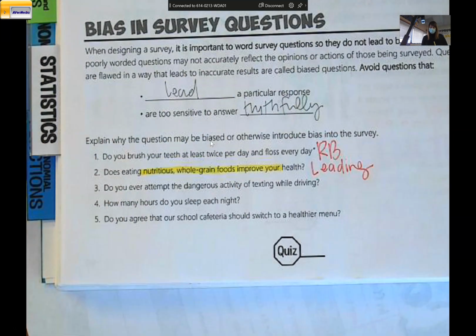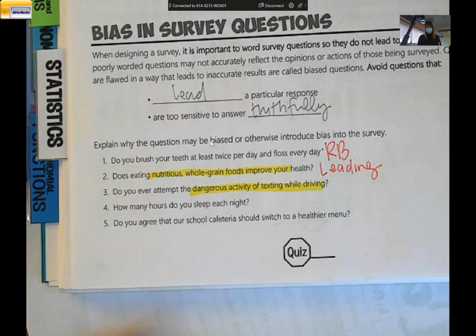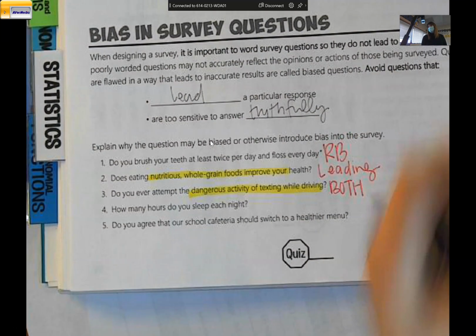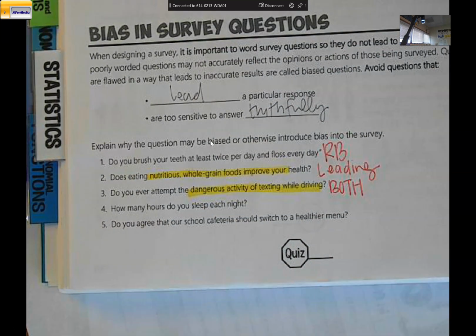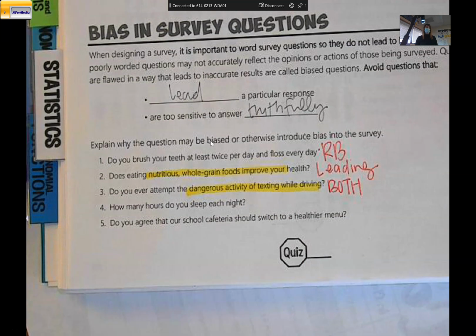Do you ever attempt the dangerous activity of texting while driving? I think this is both leading and response bias. First of all, they're using very strong words like dangerous, and then they're asking about something that most people would not want to admit doing.